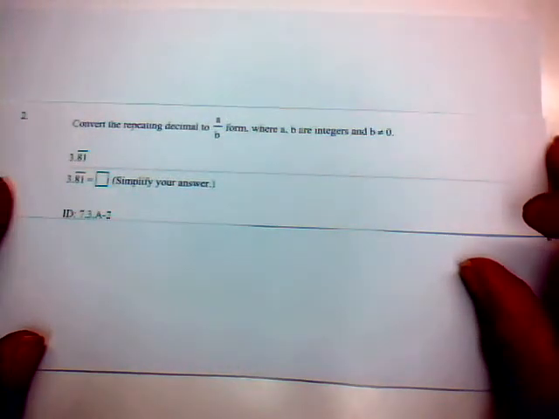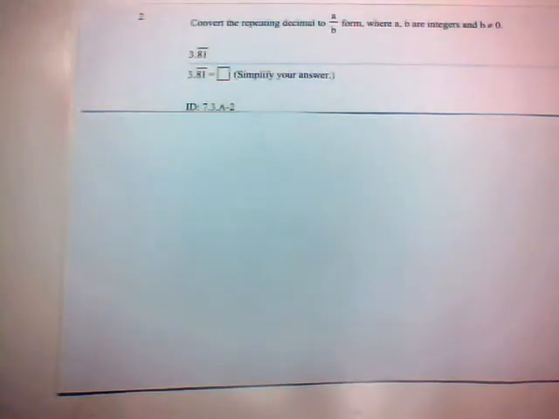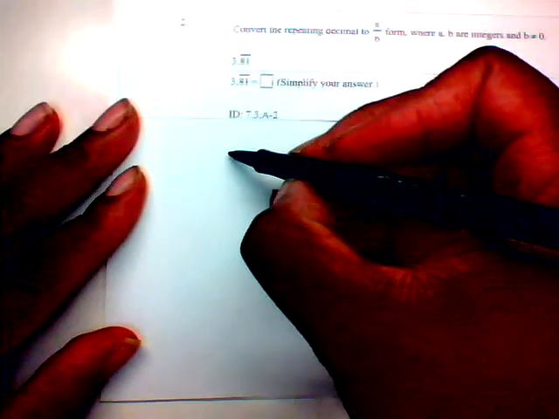Problem number 2, we're going to convert this repeating decimal to the form a over b, where a and b are integers and b is not equal to 0. In this case here, we've got 3.81. And as you can see here, the 8 and the 1 repeat.